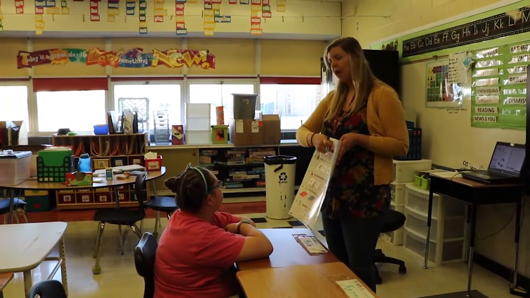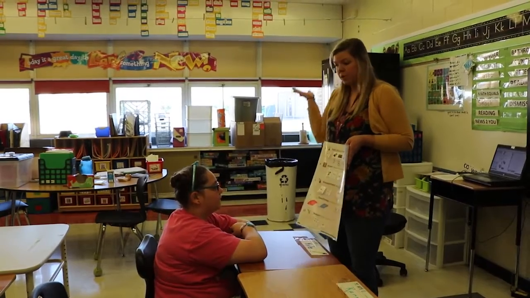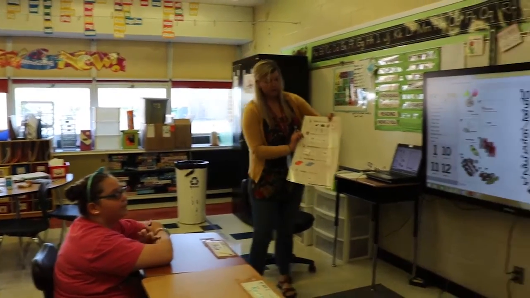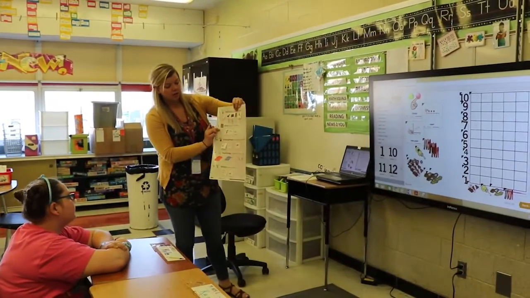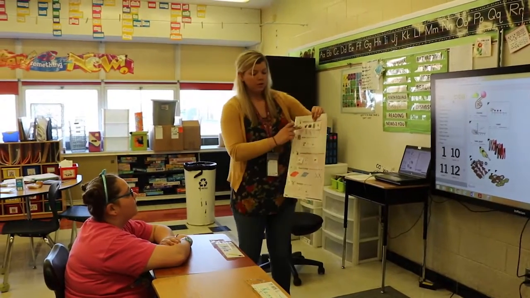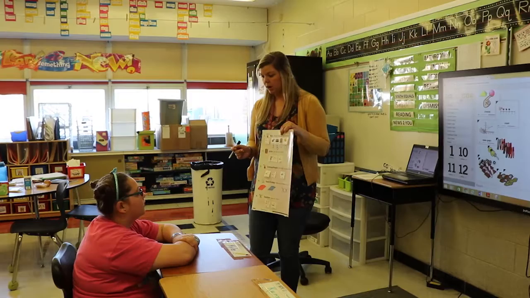So are we going to put any lollipops on our graph? What do you think, Val? If there's 0, are we going to put any lollipops on our graph? Nope, we're not going to. So the next one we talked about was the action. What can I do to solve this? How am I going to solve this and figure out how many pieces of candy we see on our graph?